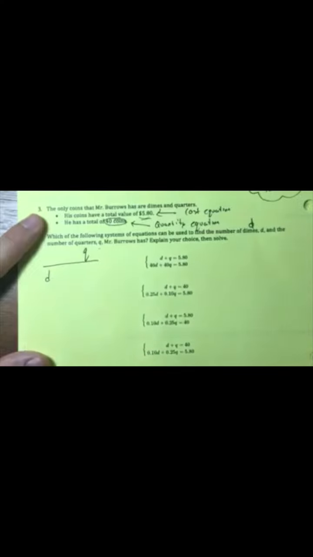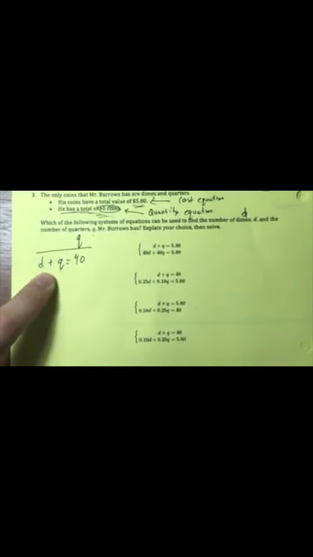So if we think about this quantity equation, he's going to have a certain number of dimes, D, plus a certain number of quarters. And then if we look up here, it says he has a total of 40 coins. So the number of dimes added to the number of quarters is going to equal 40. Now with this in mind, I can see we can already eliminate this first system and this third system. So we're looking between these two.